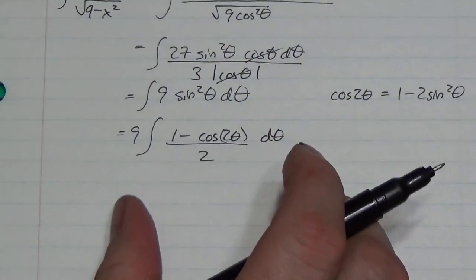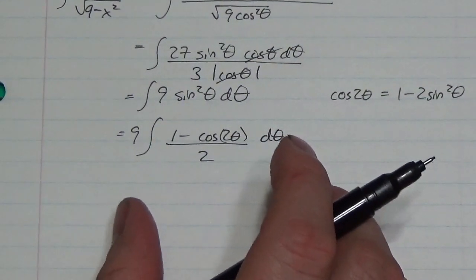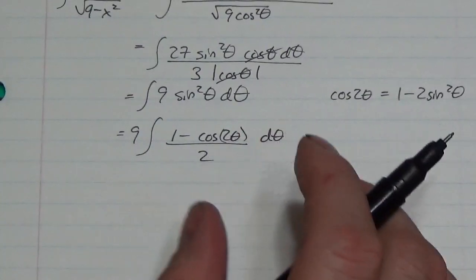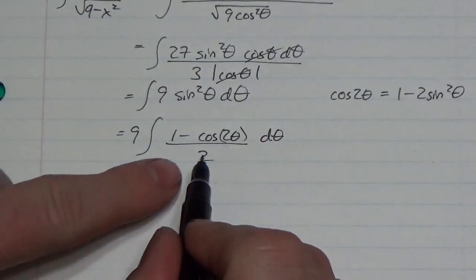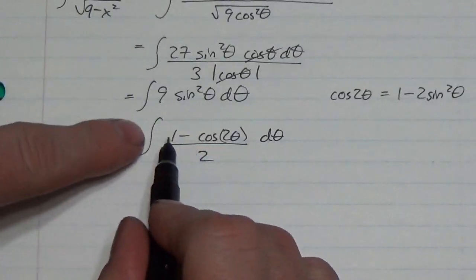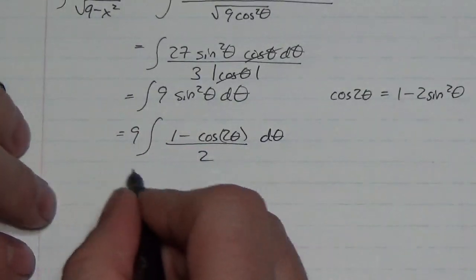And actually, this is why I wanted to do this question with you guys, because I wanted you to see what happens here. Because now that 2 is going to distribute to both of those terms here.